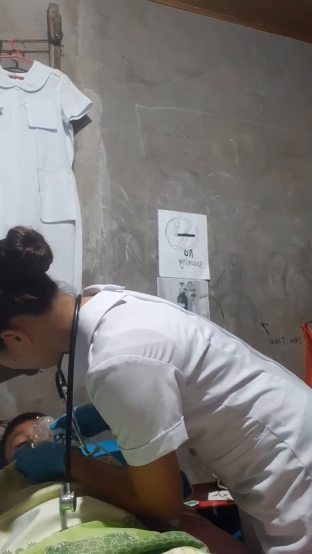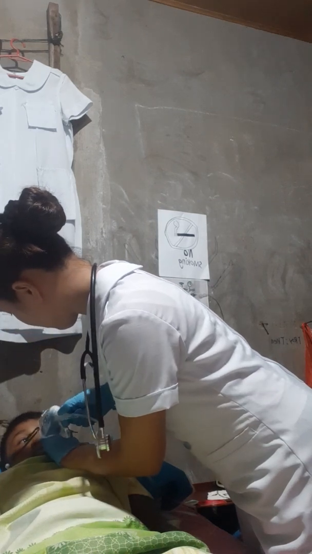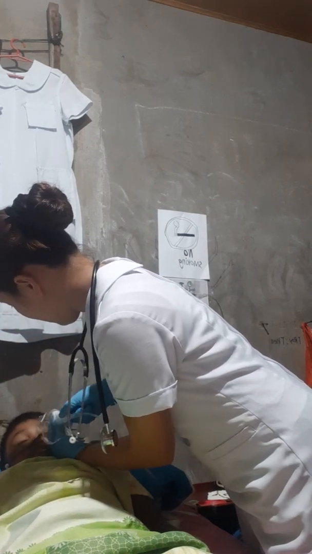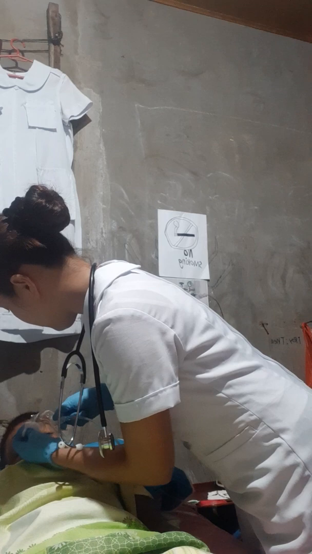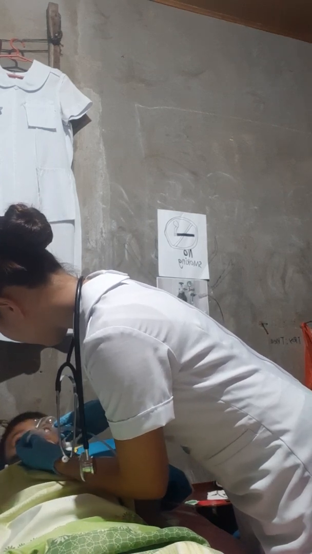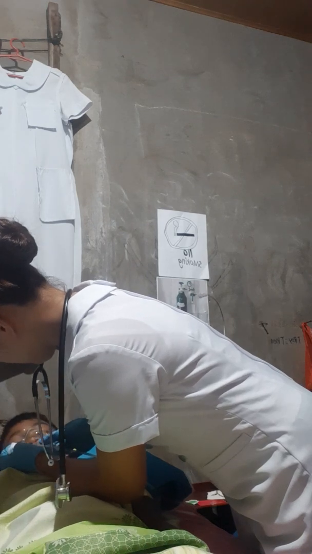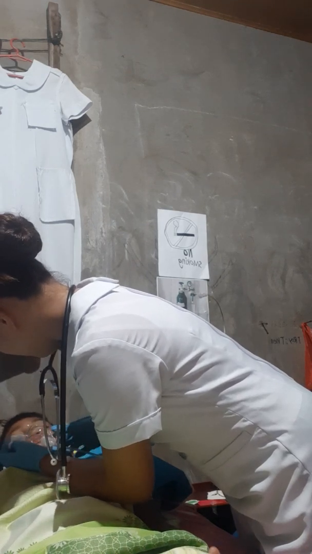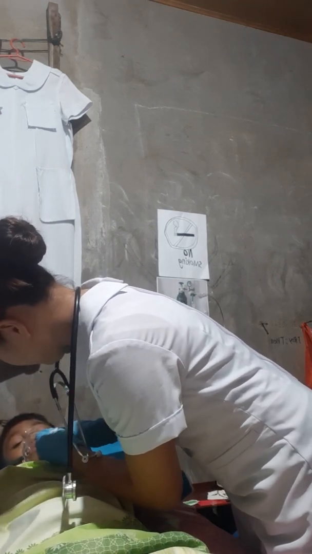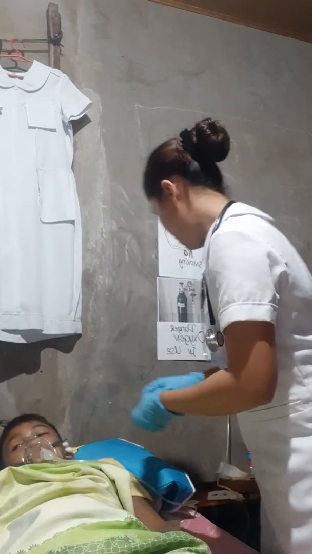Excuse me, sir. Then, assess the nares every 8 hours according to agency protocol or recommendation. Then, assess the nares for evidence of irritation and bleeding.